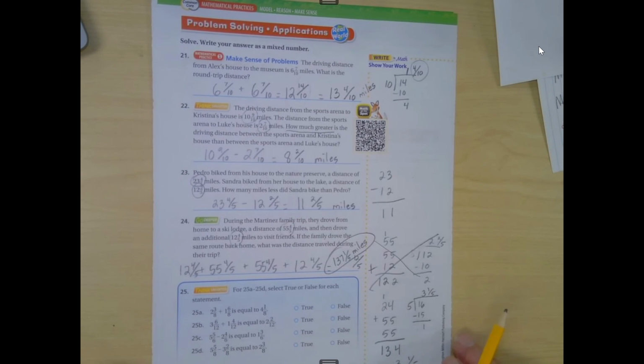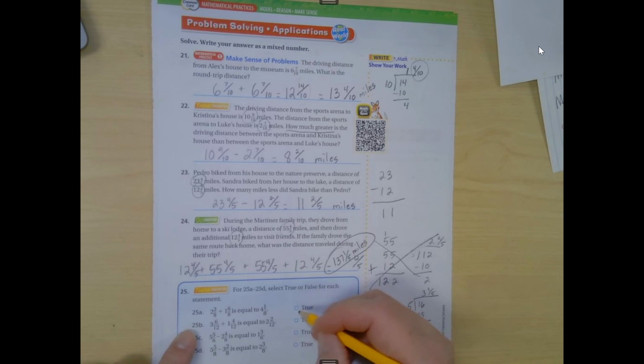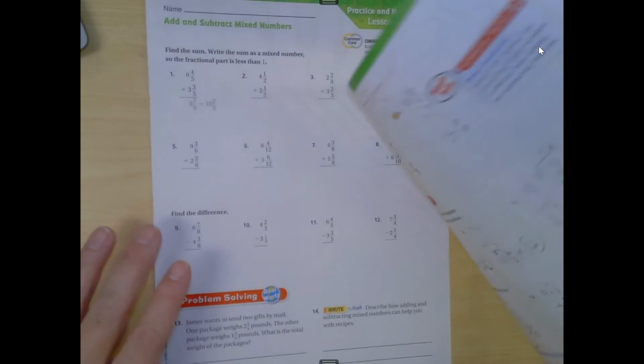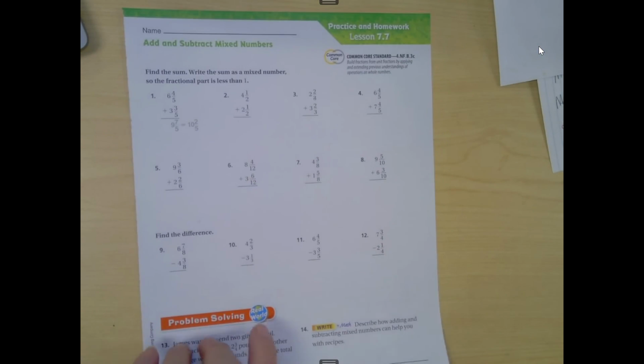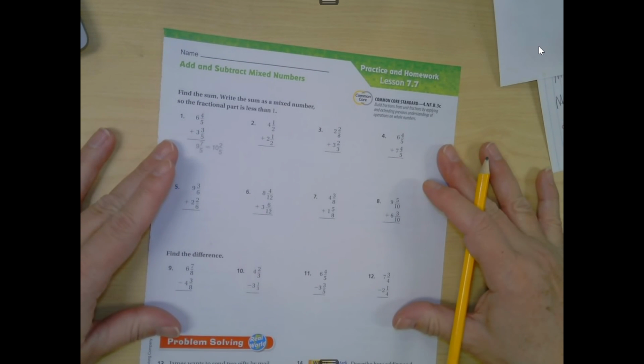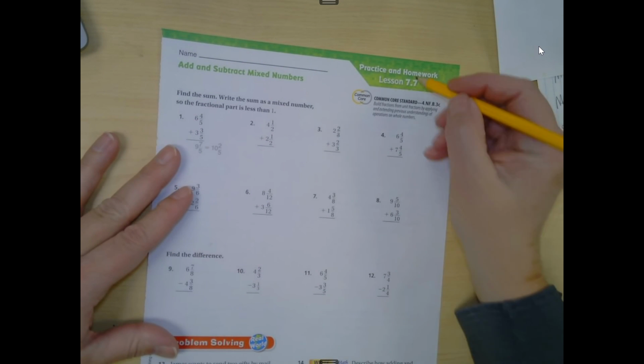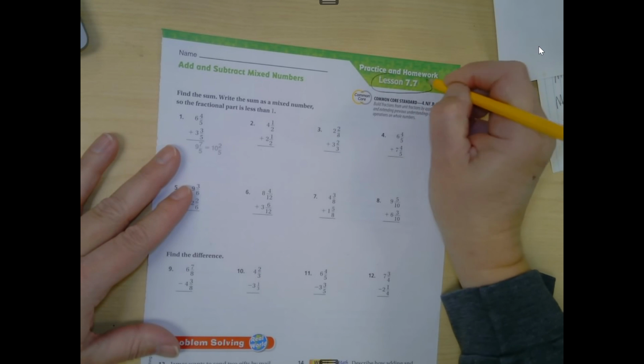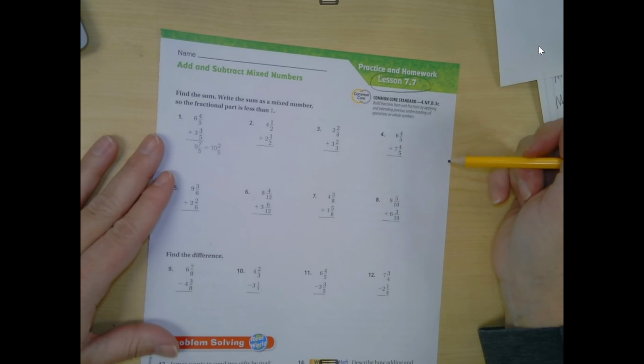All right, for 25A to 25D, select true or false for each statement. 25A is true, false, false, and true. So I hope you tried those on your own now. Okay, I'm not going to do all of this, but this is a good practice before you go to Clever and do lesson 7.7 homework.